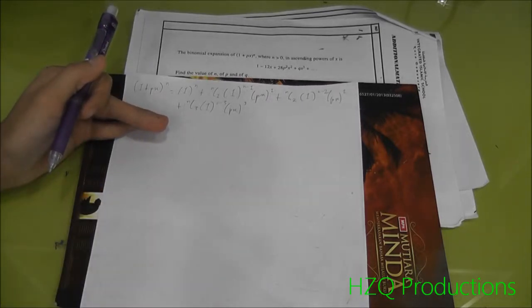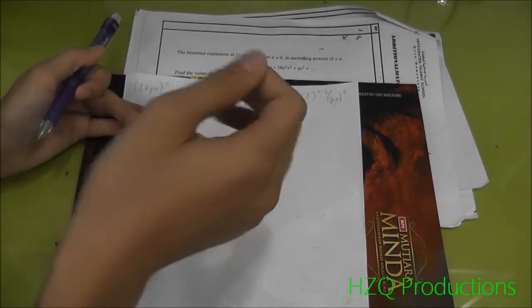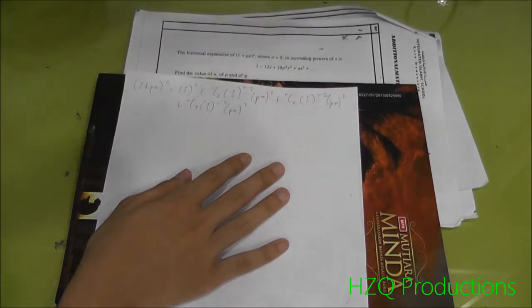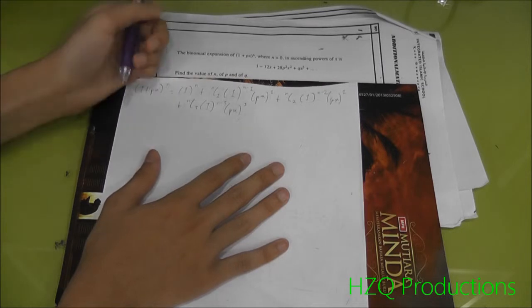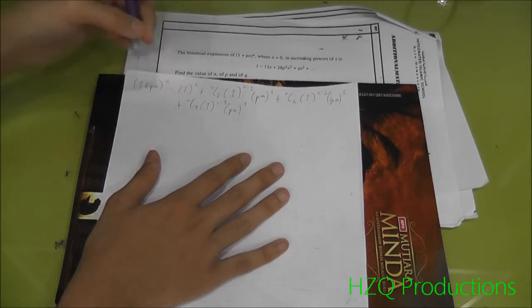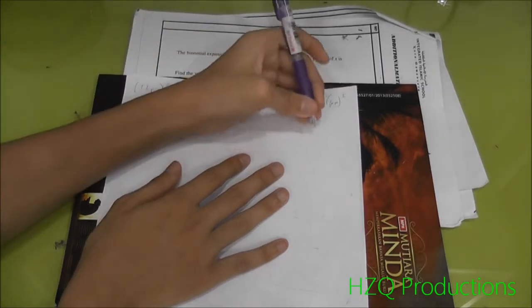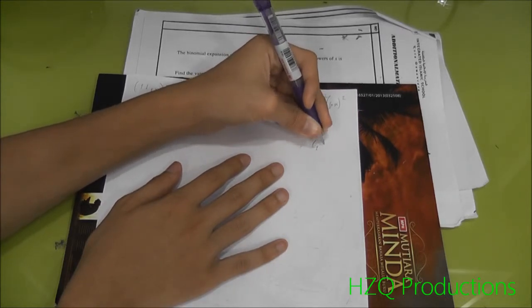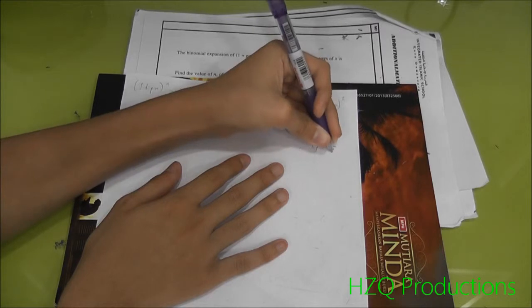Now there's some extra information you want to know here. Mathematicians took a lot of time to make a different way to find nC1. Basically, nC1 is as simple as n over 1.